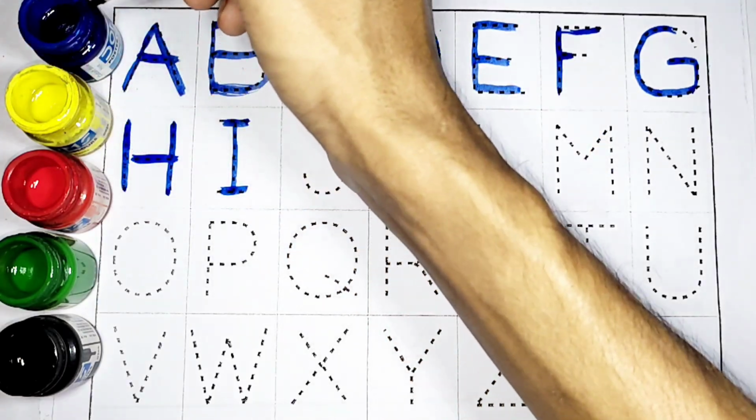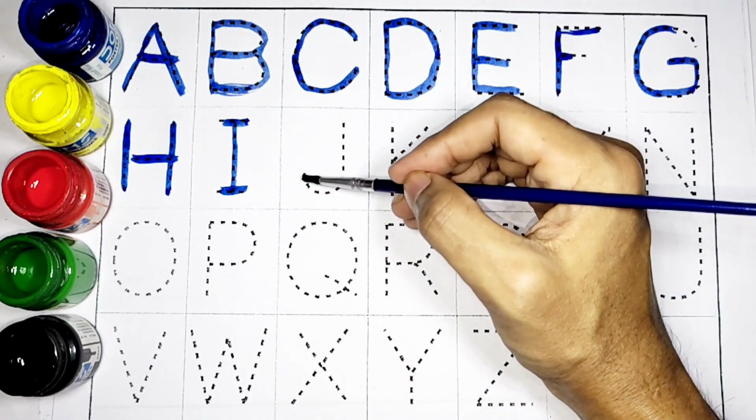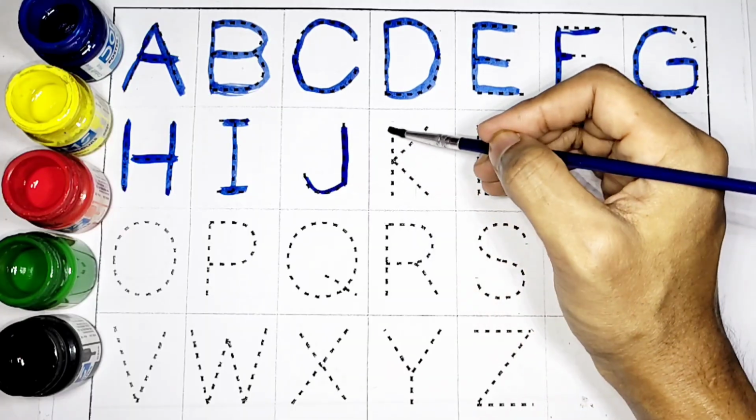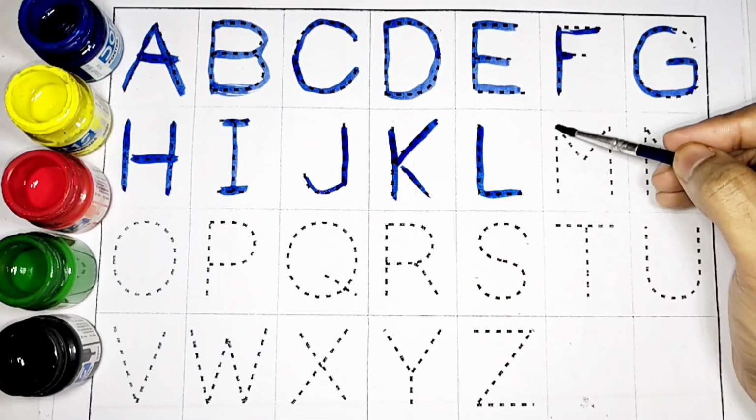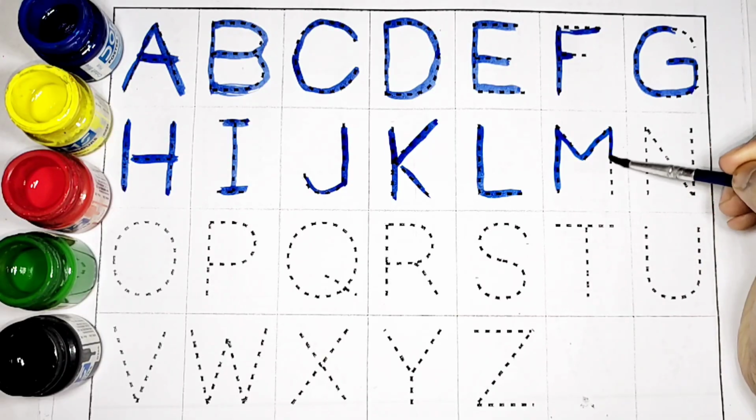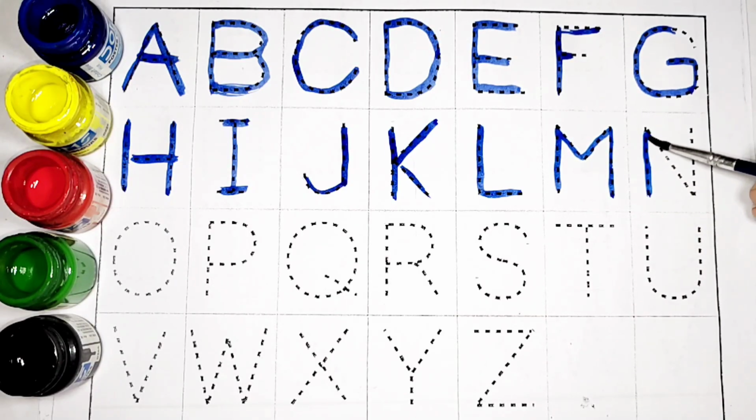Kids, the next one is J. J for jackfruit. And the next one is K. K for kite. L for lion. M for moon. N for nose and for nest.